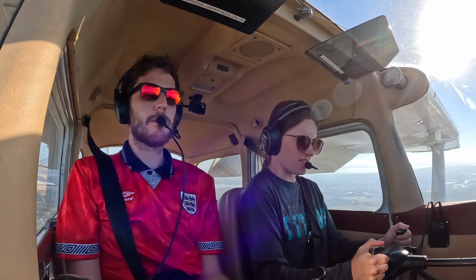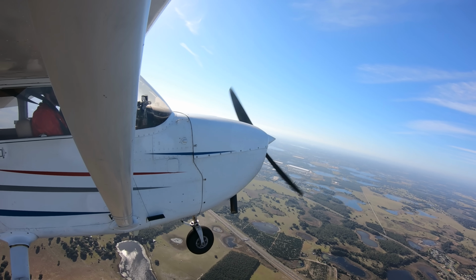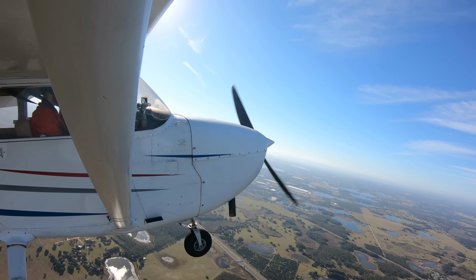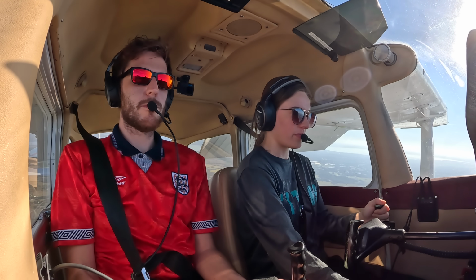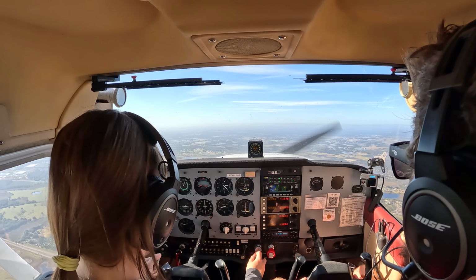Alright boys and girls, we're back with Ella today. She's working on her stalls. You've already seen her learning how to do power off stalls. This coming back, keep it coming back, keep it coming back. More. Rudder control. There you go, that's the stall.